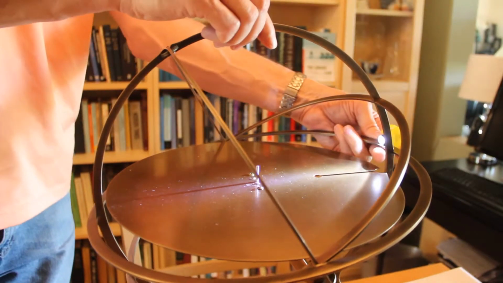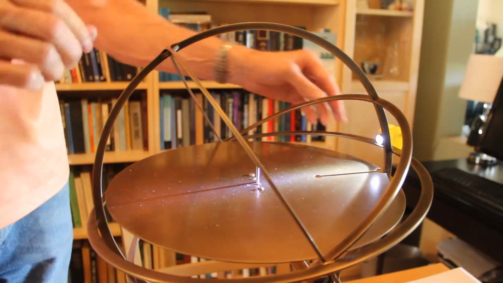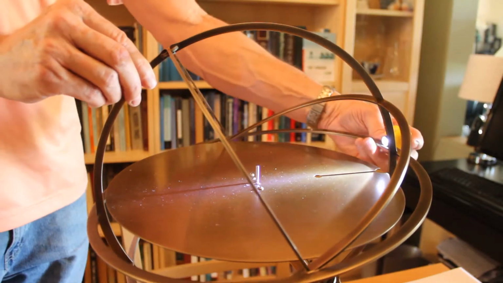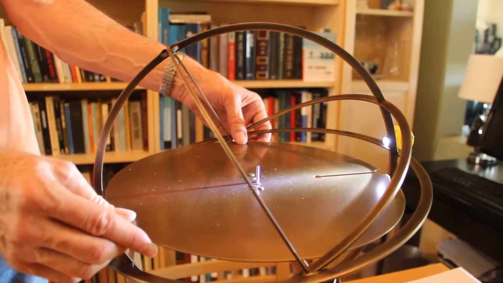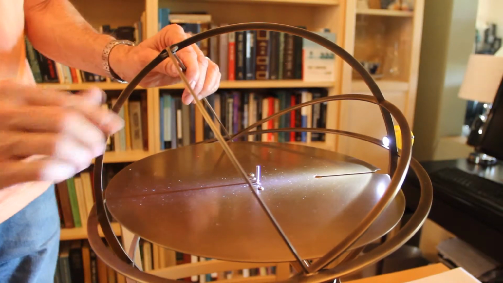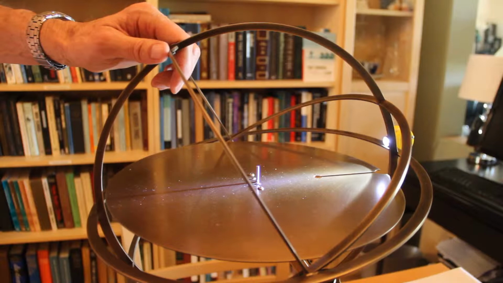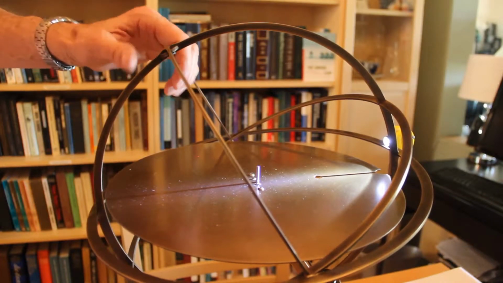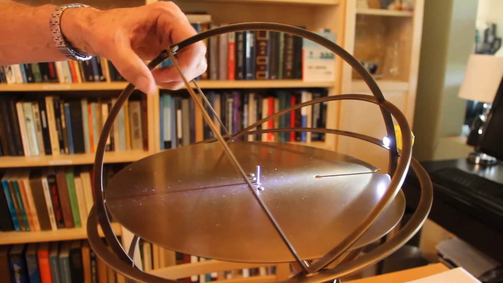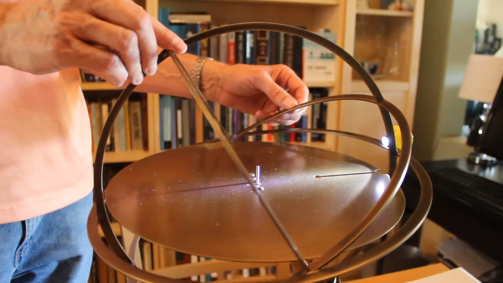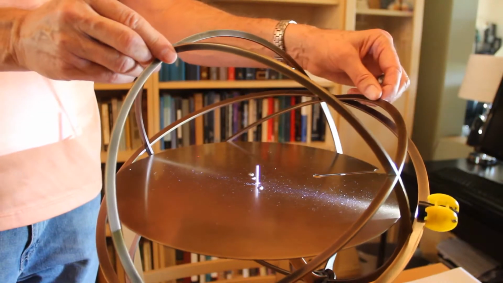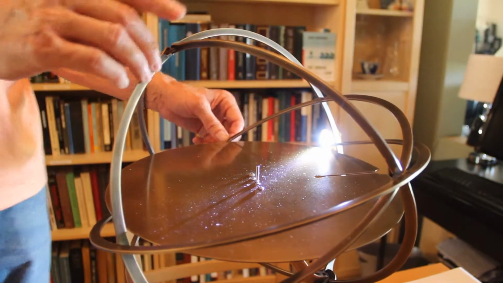Okay, so now we're near winter solstice, and you see how low the sun is in the sky and how long the shadows are.